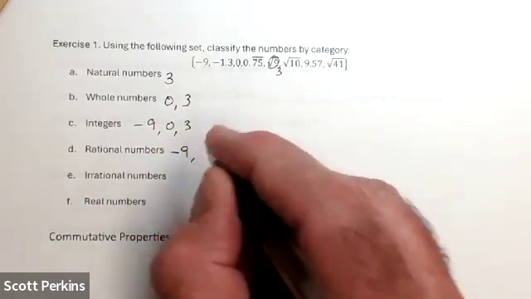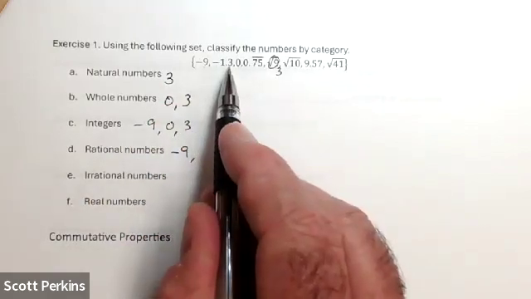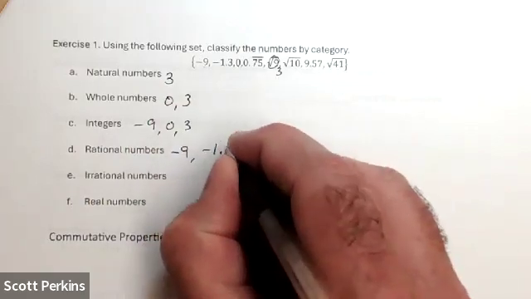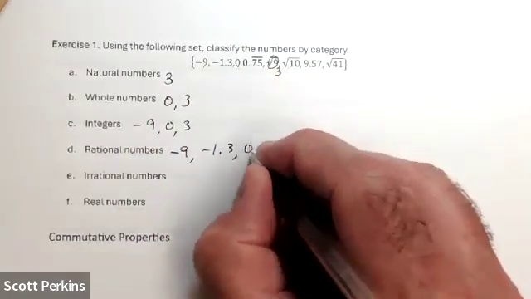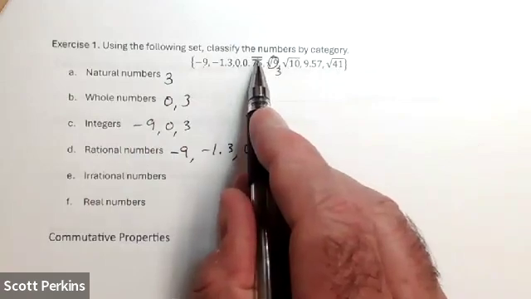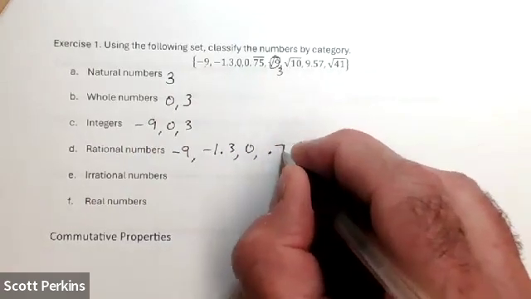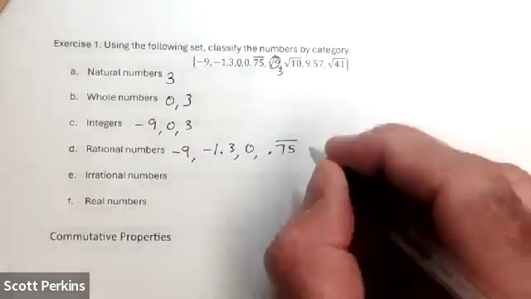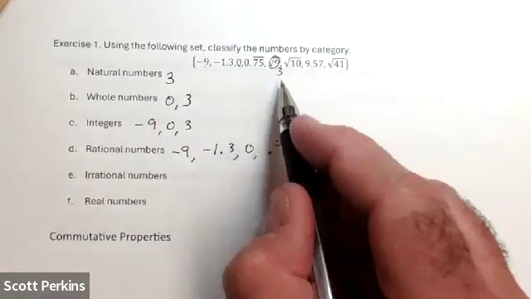So I've got the -9. Negative 1.3, that is a terminating decimal, so I'll write that one down. We've got 0.75 with the bar over it, that is repeating, so that is a rational number. 3 is a rational number. I can write it as 3 over 1.